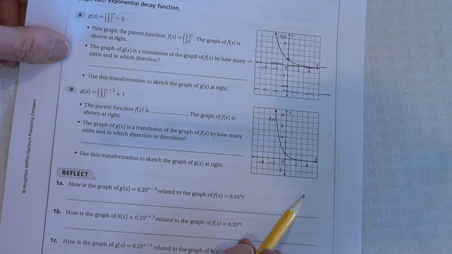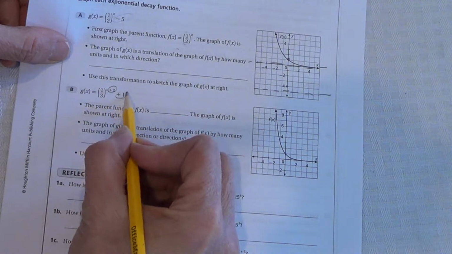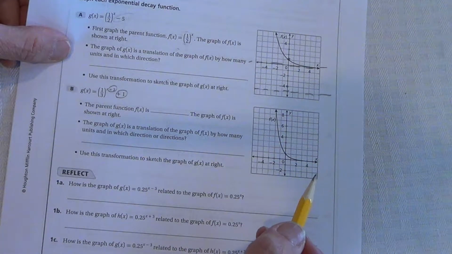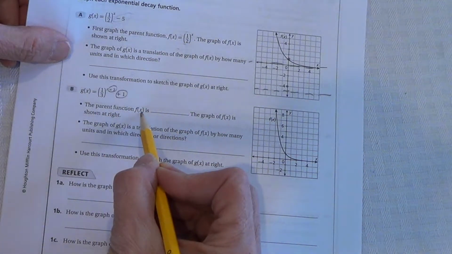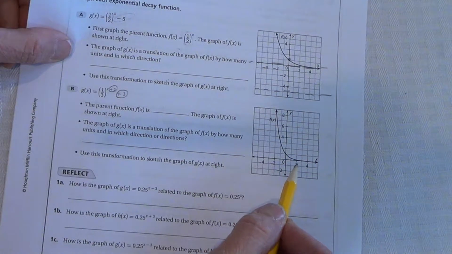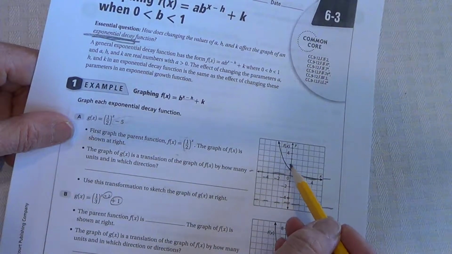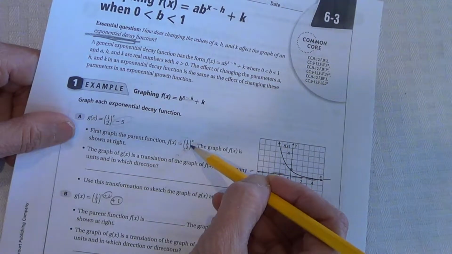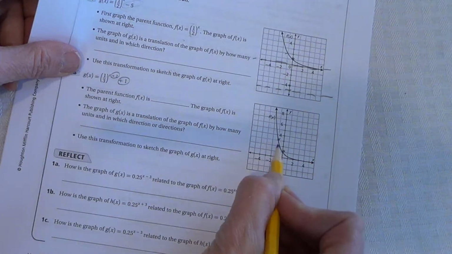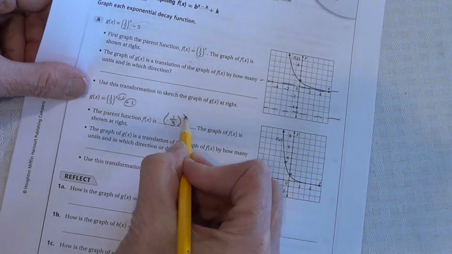On the next one, now we have a horizontal shift of 2 and a k shift of 1. Now I handle these a little bit slightly different. The parent function f of x is, well, let's look at this. They aren't going to tell us what the a value at this time is. Remember how last time it was half the height and went from 2 down to 1, so that showed us it was a 1/2. Now we can figure it out on this one. It goes from 3 down to 1, so we know it's a 1/3 to the x.